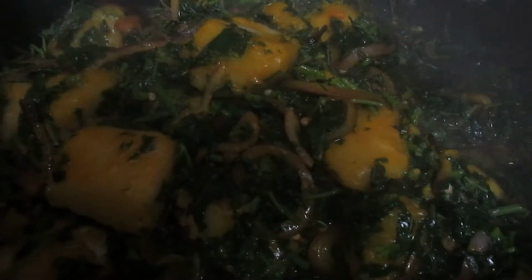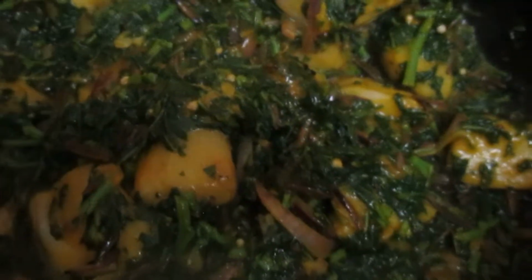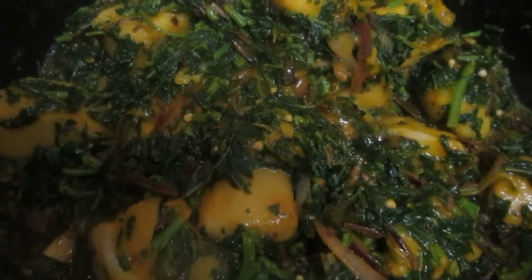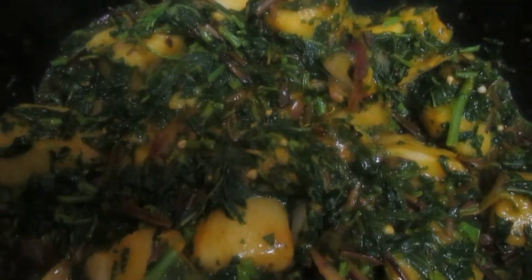Okay, it's ready, and I'm going to dish it. Can you see what we made today? This is yam vegetable with green vegetable. So that is what I used. Okay, so it's ready. Can you see that?